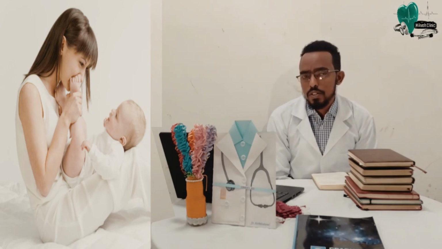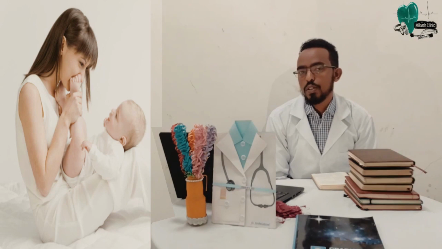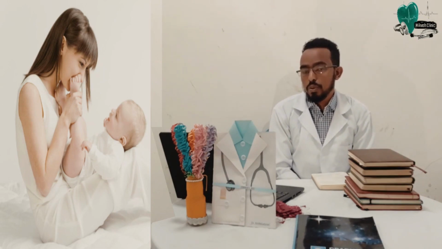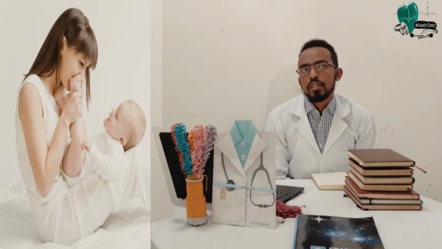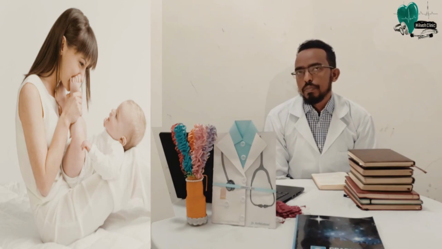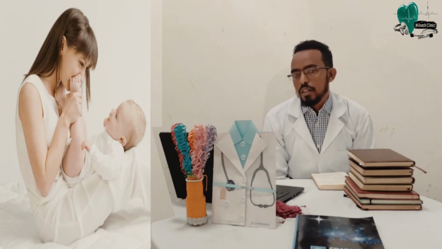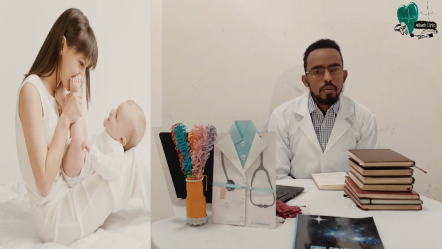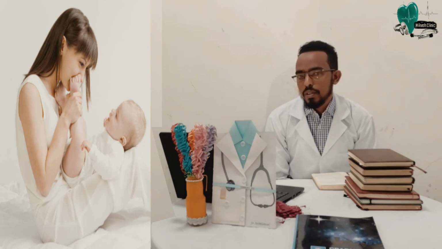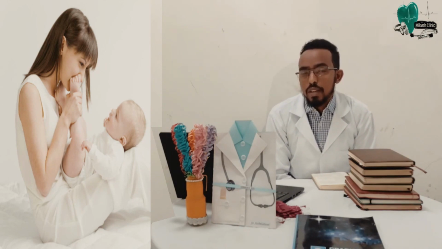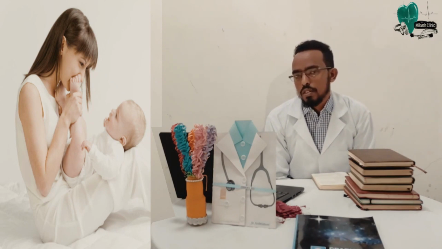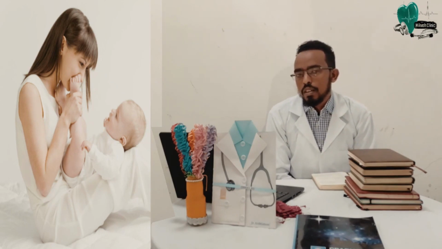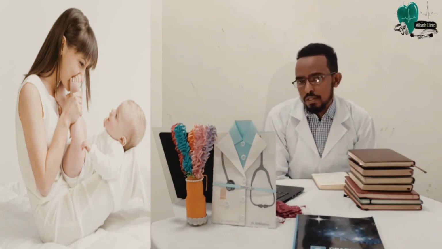So whenever a child below the age of 2 years presents with these symptoms, we will consider bronchiolitis as one of our differential diagnoses. This disease entity will not appear after the age of 2 years. So if you get a child with the same symptoms after the age of 2 years, you will not consider this disease entity. Rather, you will consider another common disease.